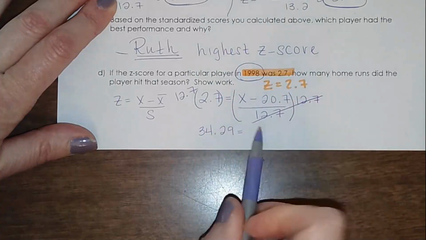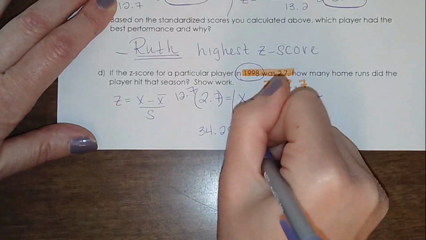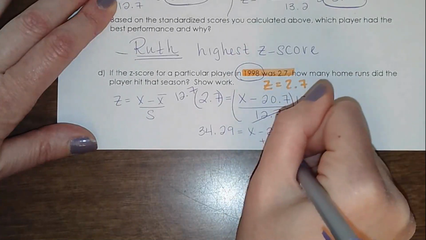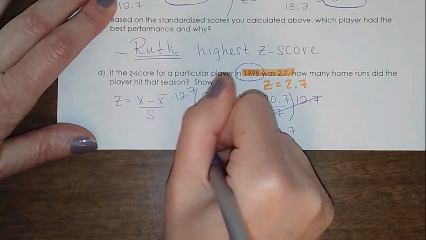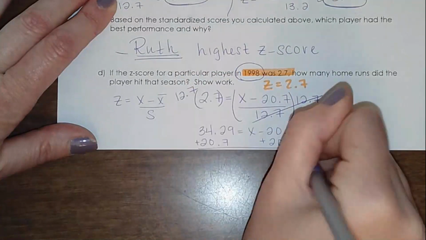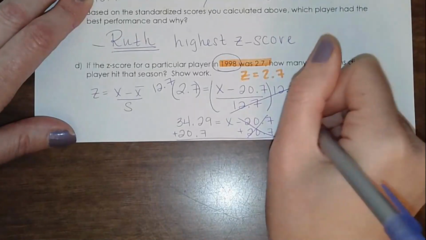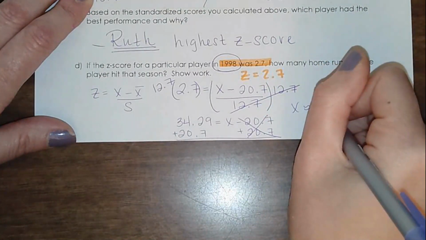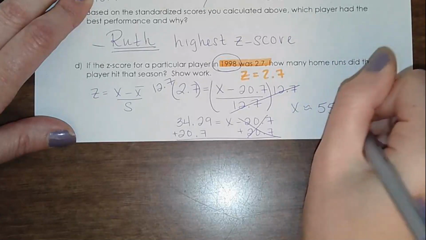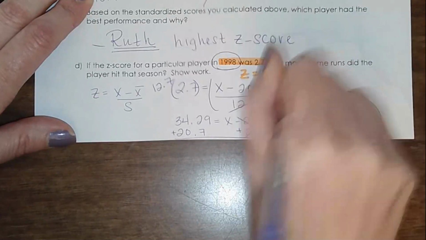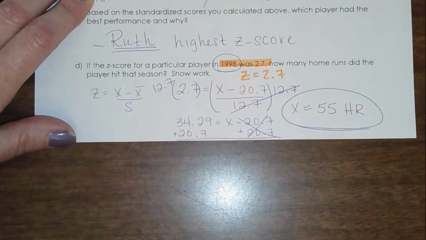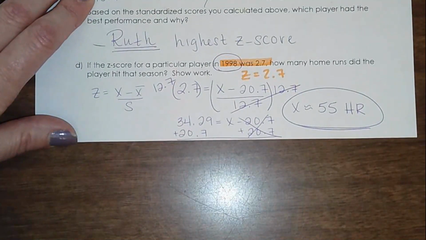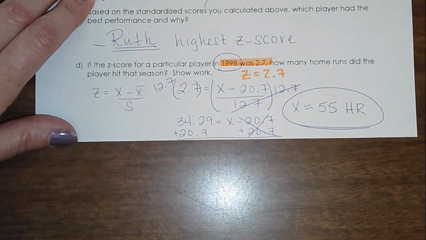Equals, what am I left with on the right? X minus 20.7. I want to get X by itself, so I'm going to add 20.7 to each side. So X is right about, what do you think you're going to write for your answer? 55 home runs. Okay, the reason why it didn't come out to be exactly 55 is because your mean and your standard deviation were rounded numbers. Okay? We got one more page.